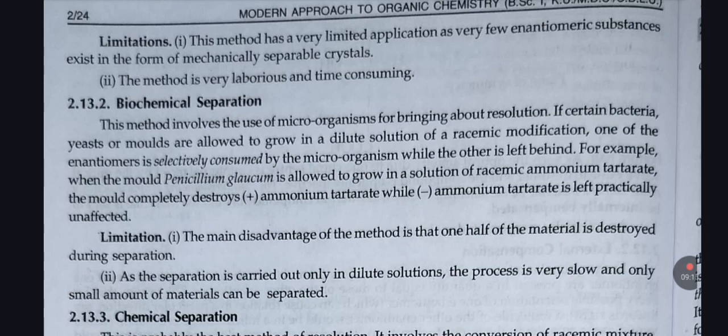Biochemical separation. This method involves the use of microorganisms for bringing about resolution. If certain bacteria, yeast or molds are allowed to grow in a dilute solution of racemic modification, one of the enantiomers is selectively consumed by the microorganism while the other is left behind.